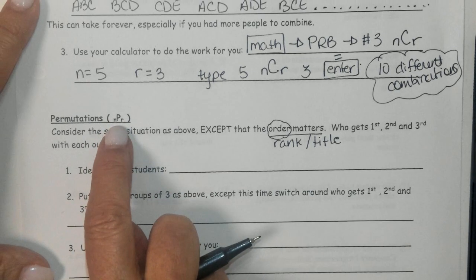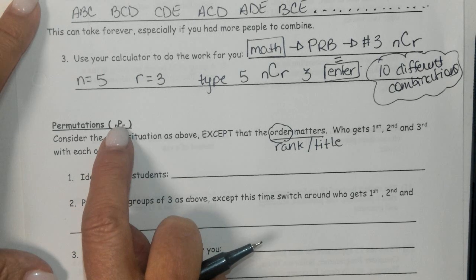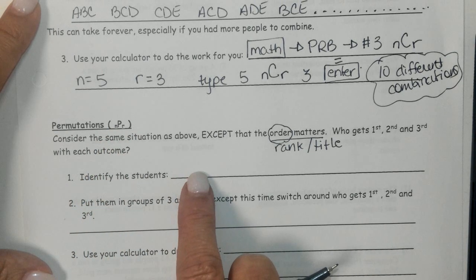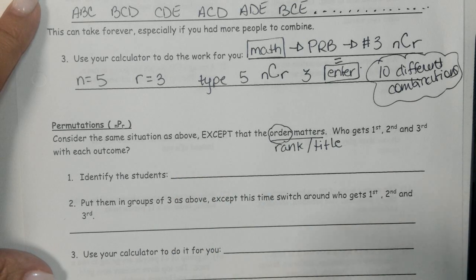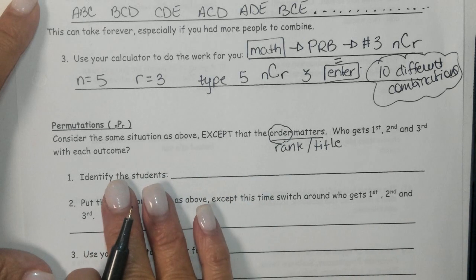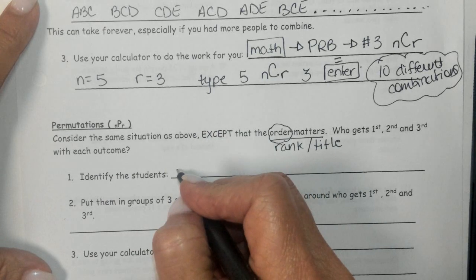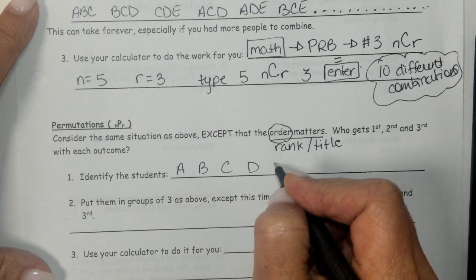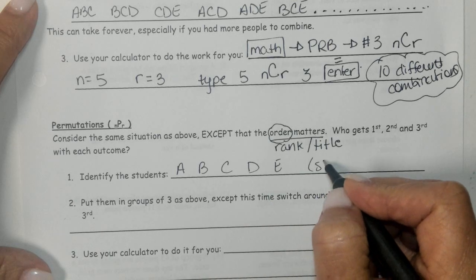Now, the difference is that when I put the permutation into the calculator, it groups everybody, and then within these groups, it will rearrange them. So to show you by hand what this would look like, I'm going to use the same scenario as above with the 5 different students in a race. Okay, these are my students.